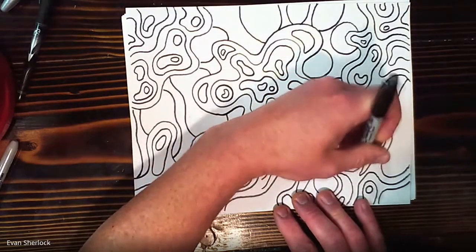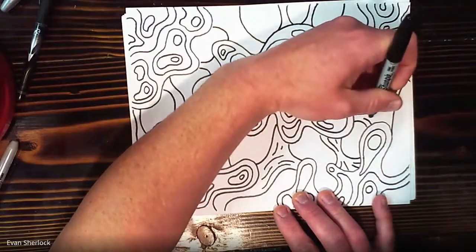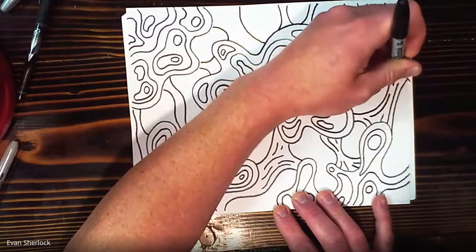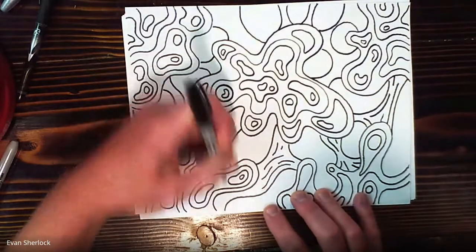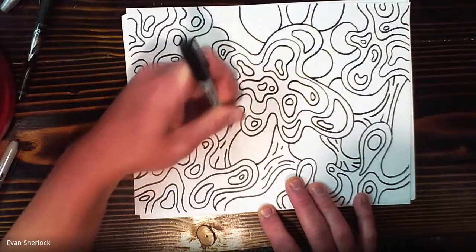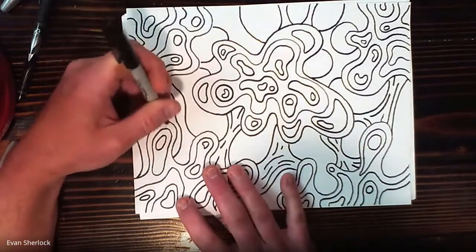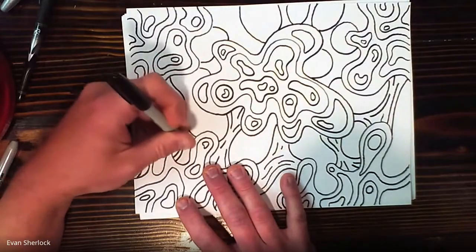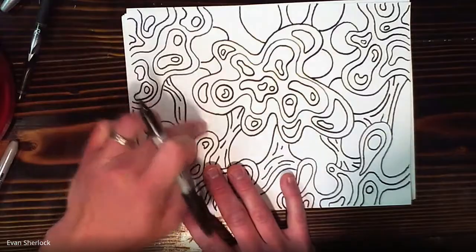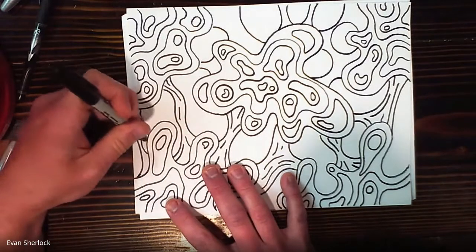Lines can convey tension or connection. Look at this. This is kind of fun. And also, a big part of this is seeing positive and negative space. Like I see this as a whole, I see these as connections.